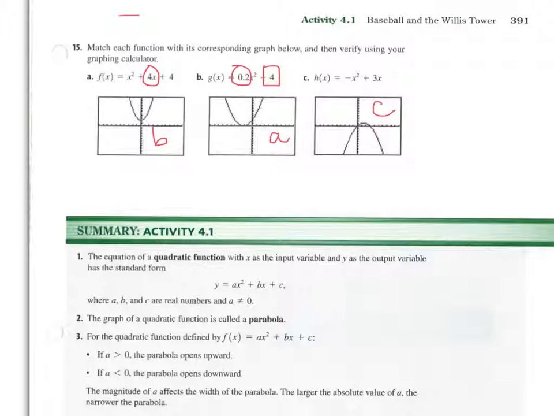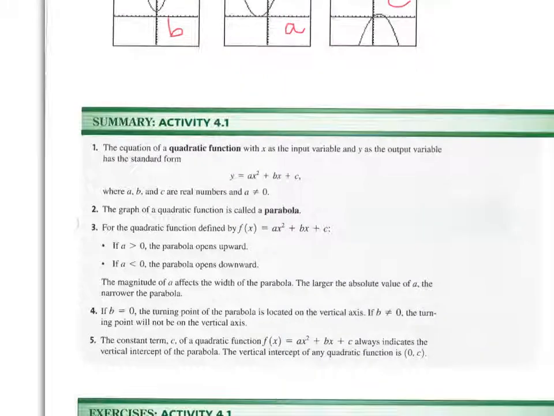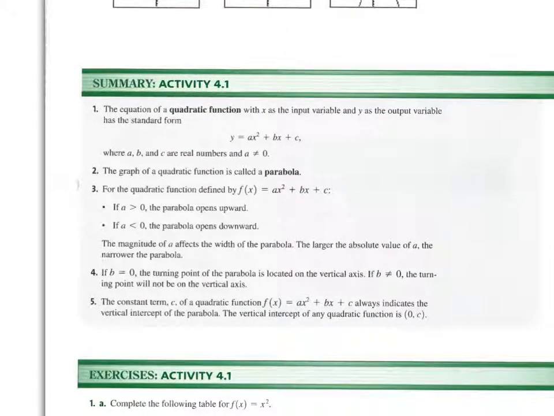Down here you have a nice summary of what we just talked about: what A does to my graph, what B does, and what C does. You can practice these activities, especially numbers 6 through 10, which are great exercises to get an idea of what each graph looks like. And then we'll just continue to add on to this as we go through this chapter.